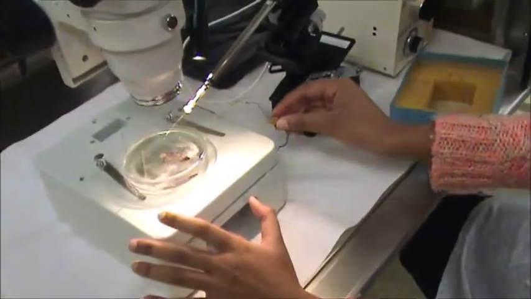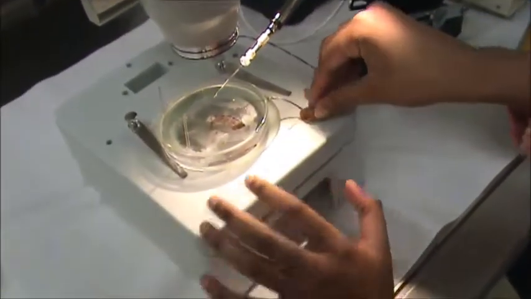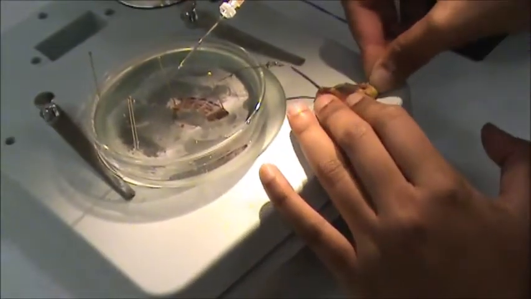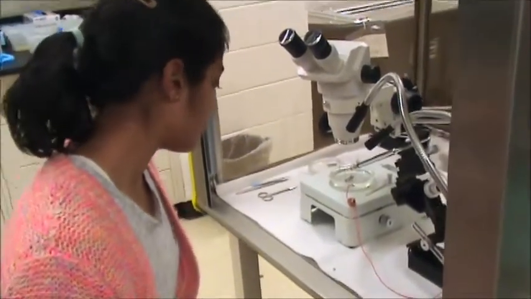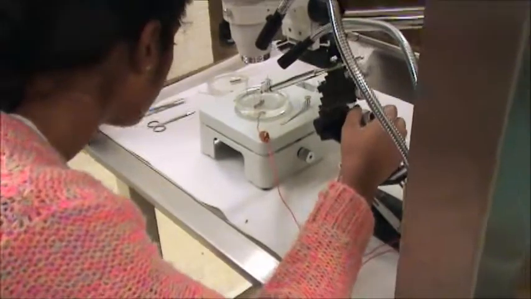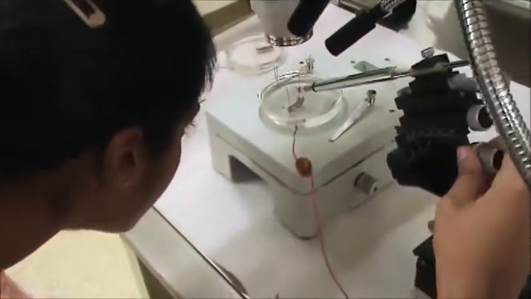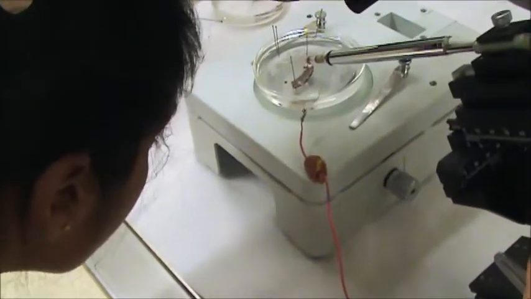One more thing we need to put in there is our ground wire, and you'll have a little piece of clay to stick it on there so it won't move around too much. Now we're going to test the resistance of the electrode. You're going to want to carefully put the electrode in the saline and make sure you don't break the tip.